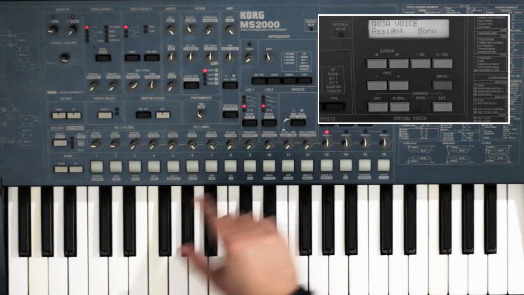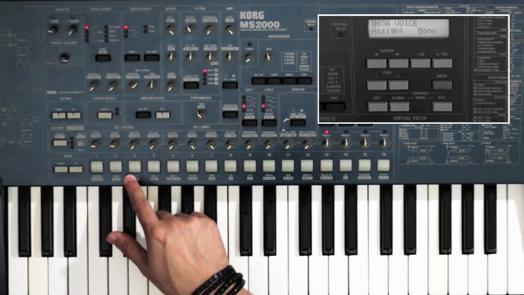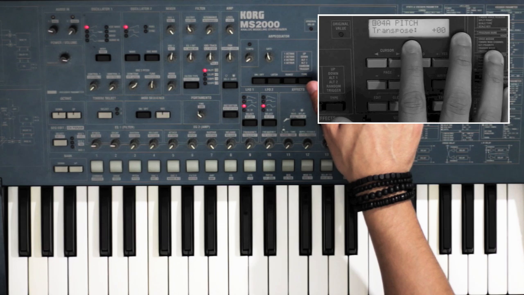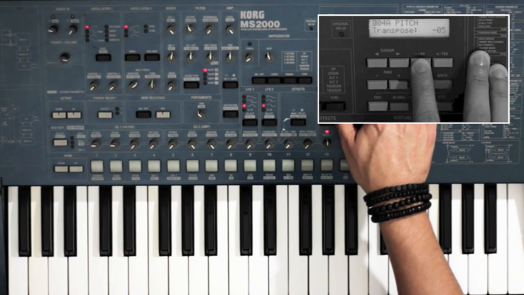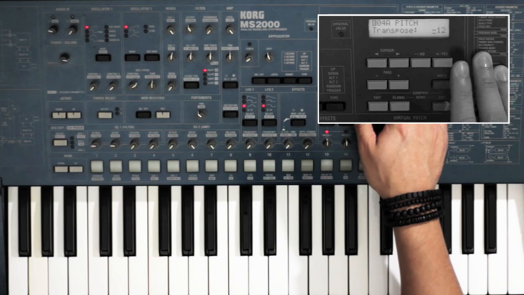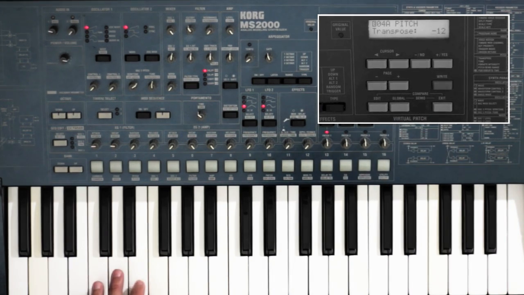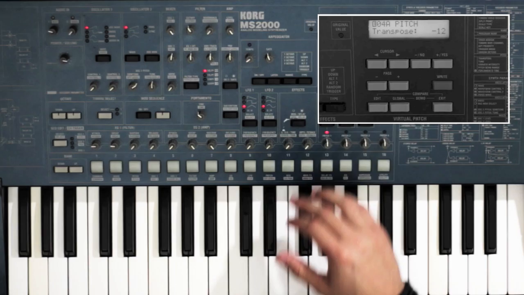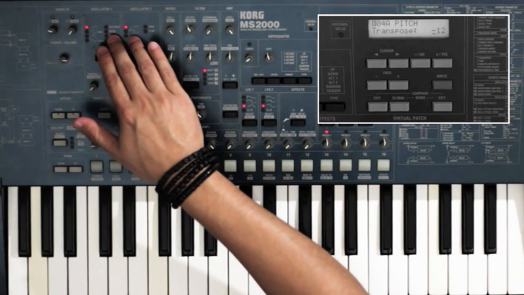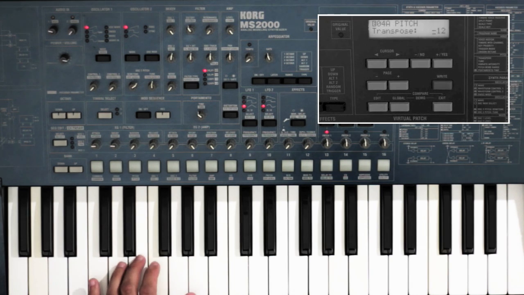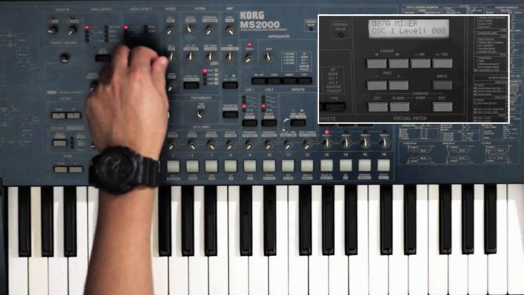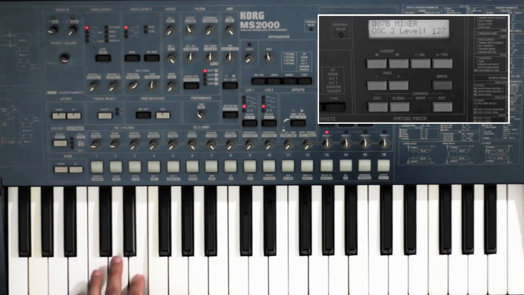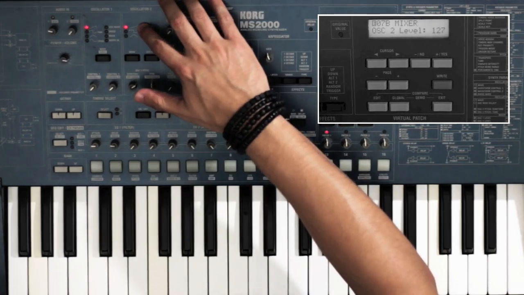So we're going to do edit, pitch right here, number 3, and the first page that pops up is the transpose page. We're going to bring this down -12, which is 12 semitones equals an octave. So now we're an octave down, which is what we want. Now keep in mind, this transpose affects both oscillators. The sound that you're hearing right now is just from oscillator 1, so let's turn that one down and turn oscillator 2 up. It sounds exactly the same because it's the same waveform.